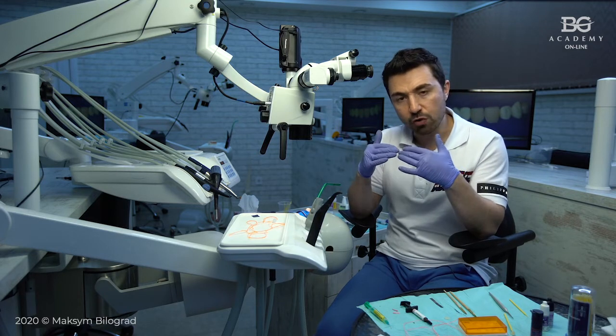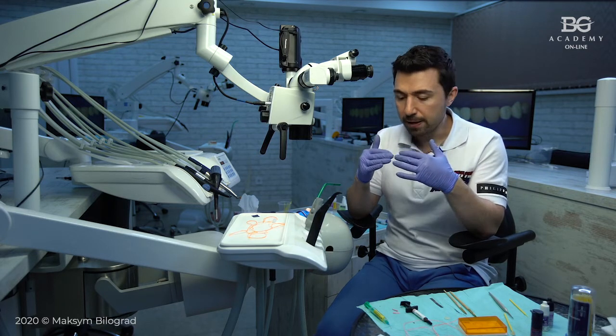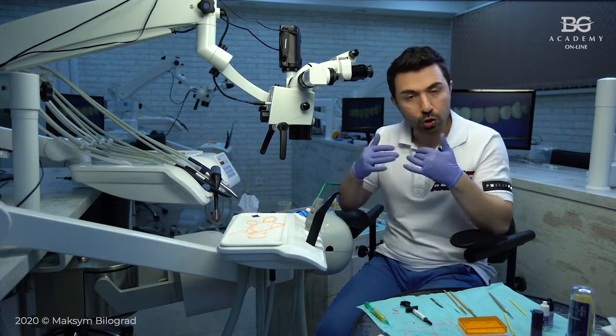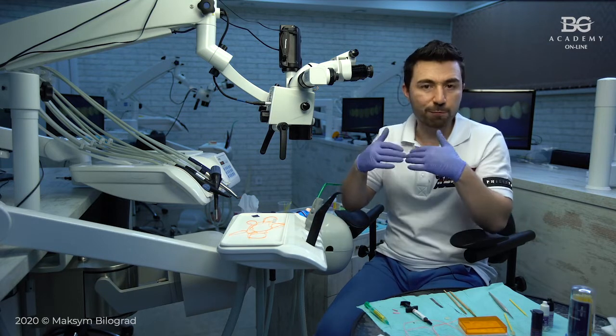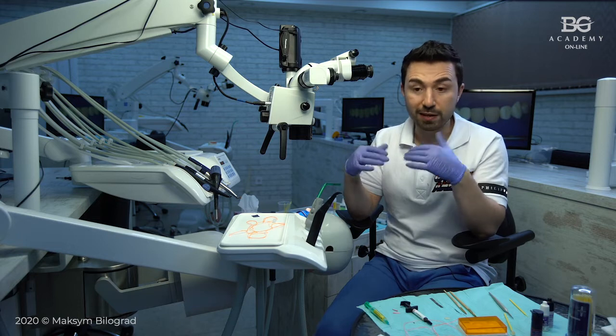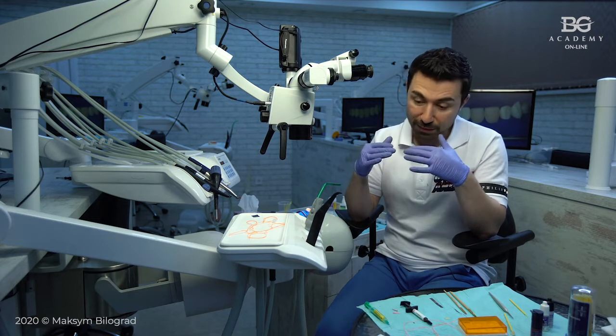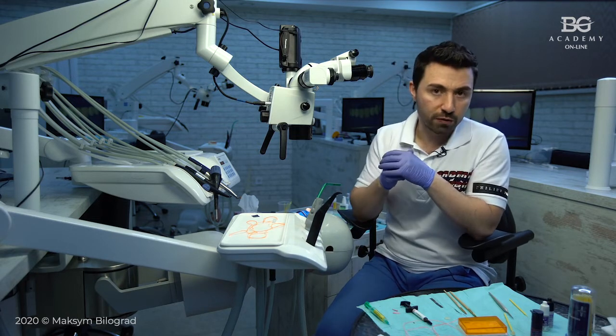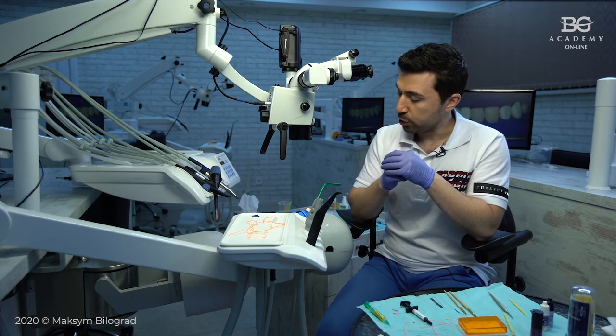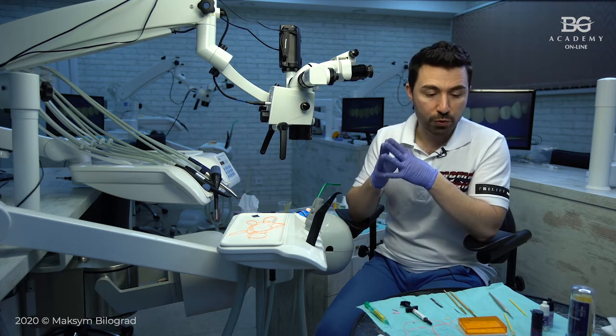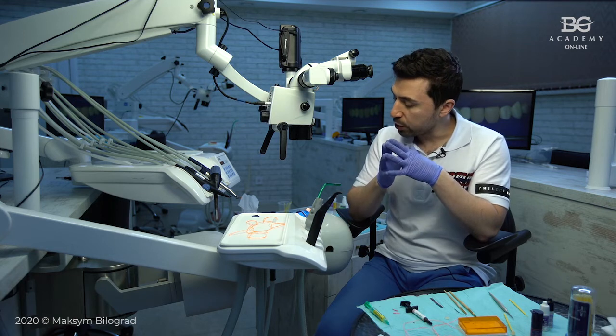In this case, we prep intracervicular, so we localize the finish line within the sulcus, but don't go too deep. Halfway into the sulcus is more than enough, or even 0.2, 0.3 millimeters under the sulcus will give you a good result. Okay, so in this case the isolation will be pretty simple.